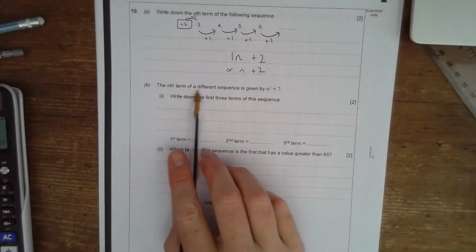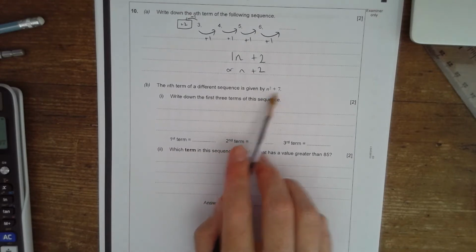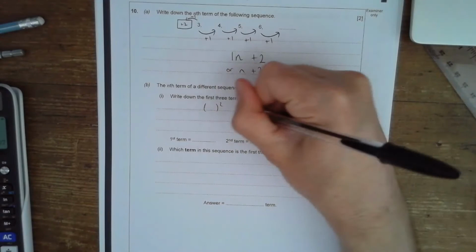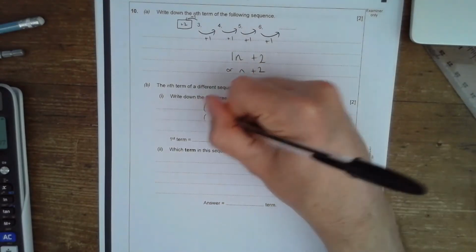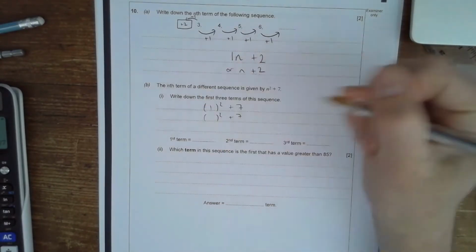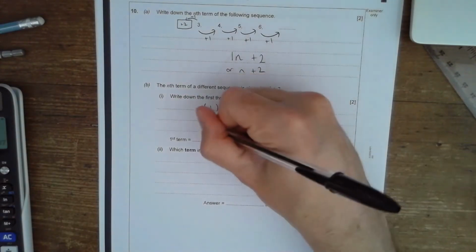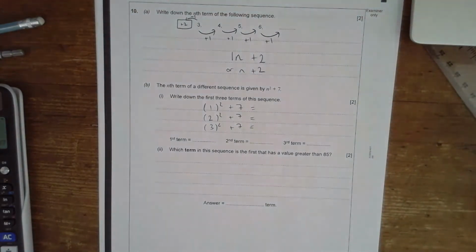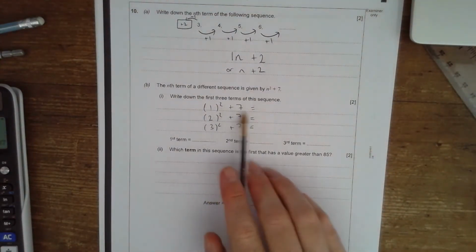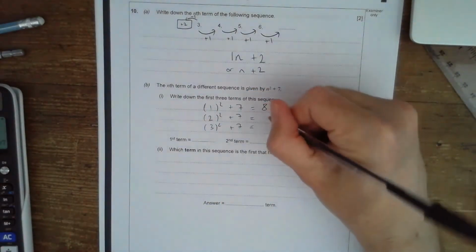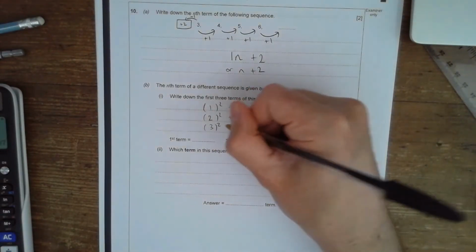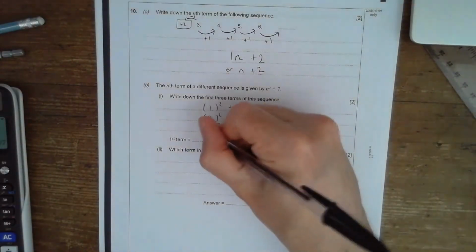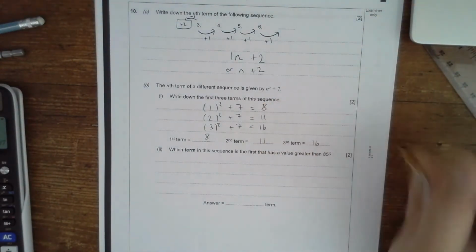We're then told that the nth term of a different sequence is given by n squared plus 7. Write down the first 3 terms. So to find the first term, we just sub into n squared. We change it to open brackets and sub in 1 for the first term, sub in 2 for the second term, sub in 3 for the third term. If I want to find the 10th term, I'd sub in 10. 1 squared is 1, add 7 is 8, 2 squared is 4, 4 add 7 is 11, and then 3 squared is 9, add 7 is 16. So now I just need to go and write those terms 8, 11, 16 in there.